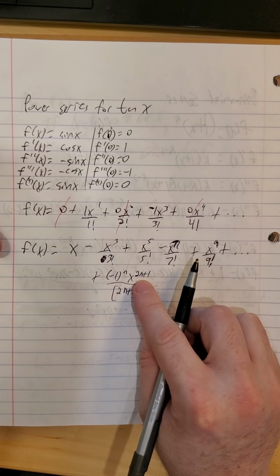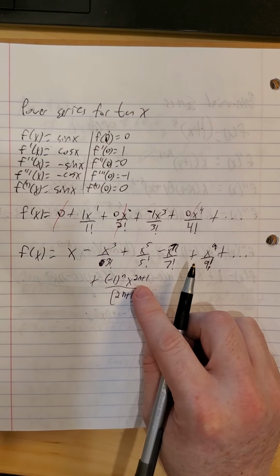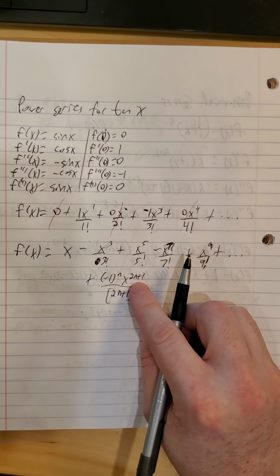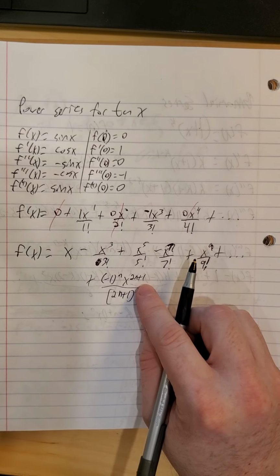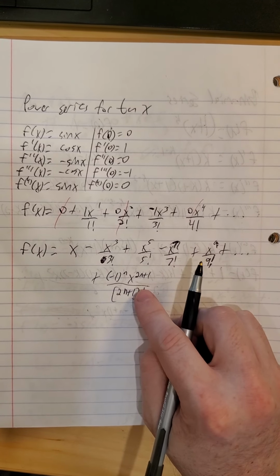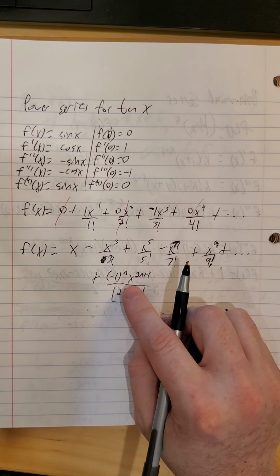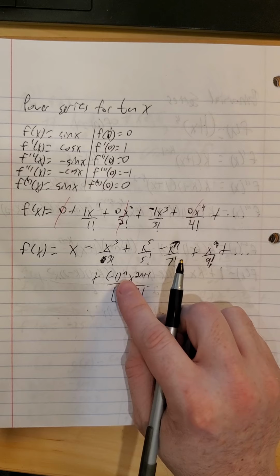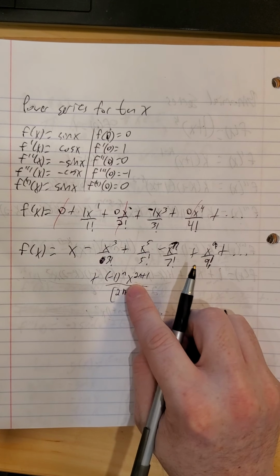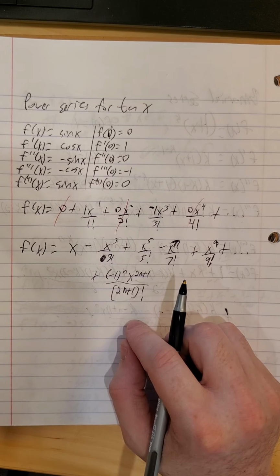If n is equal to 1, 2 times 1 plus 1 is 3. So that's our x cubed, the negative in front of it, over 3 factorial. If n is 0, even power, that drops. X to the 0 plus 1 is 1 over 1 factorial, and so on.